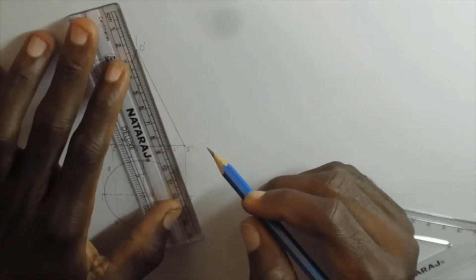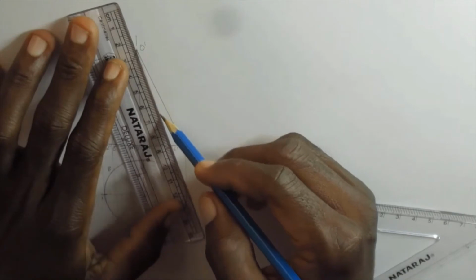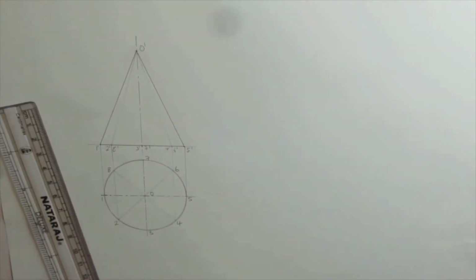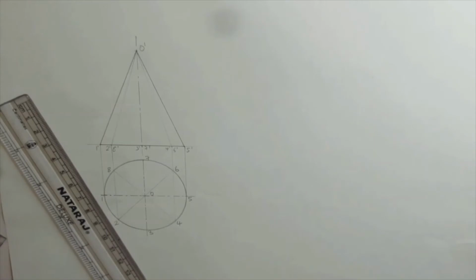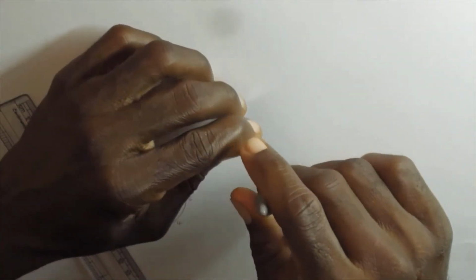Now we connect each of these points to the apex of the triangle. Okay, so these are the generators showing on the front view. Then from here, we can start with the development.